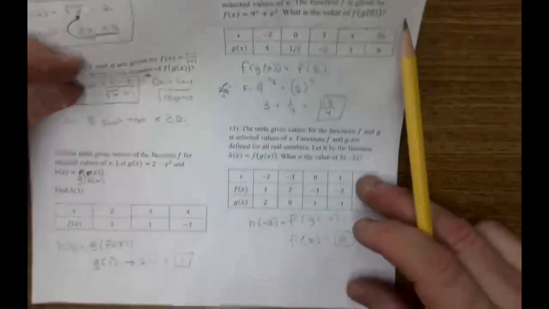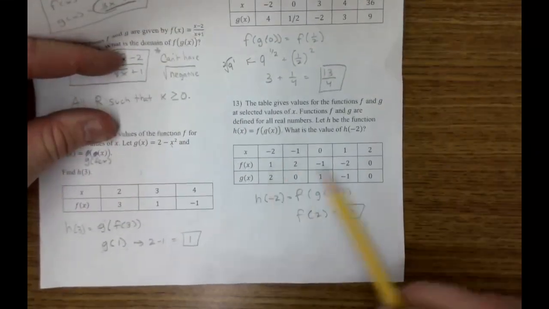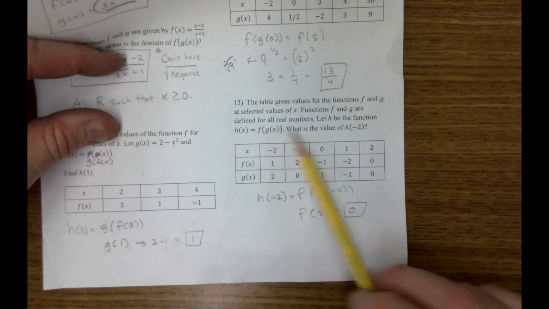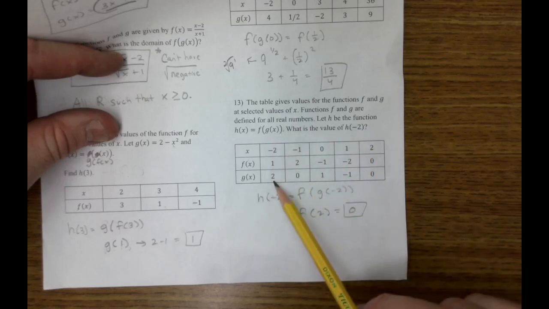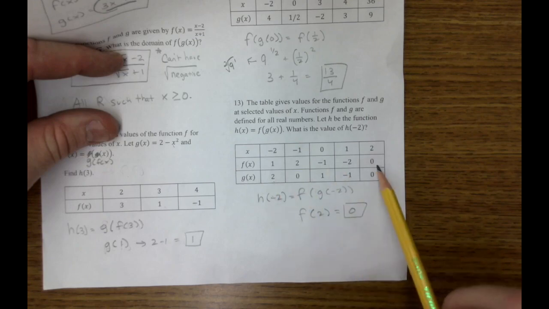A little bit of composite functions. Do 2 tables. First do g of -2, which puts you at 2. And now do f of 2, which puts you back to 0.